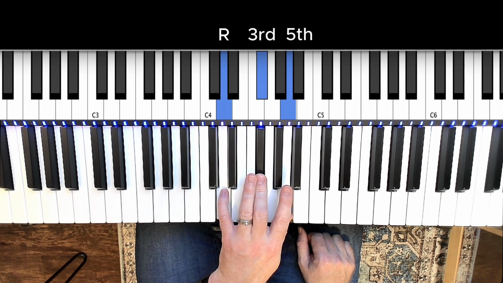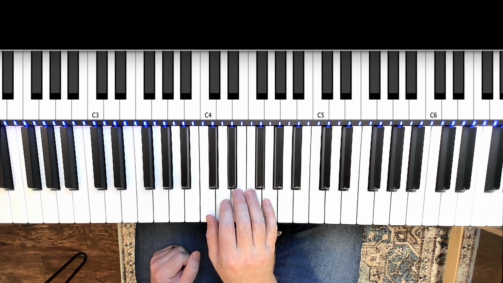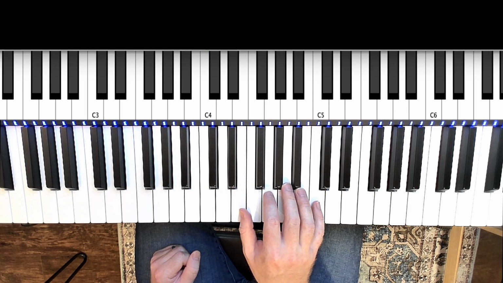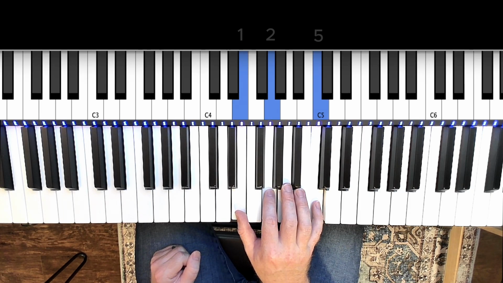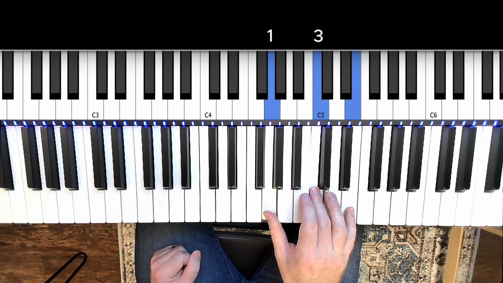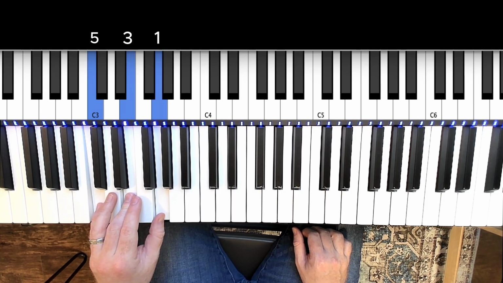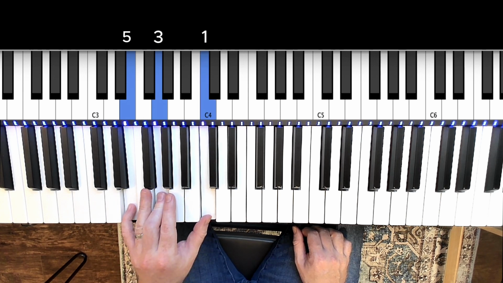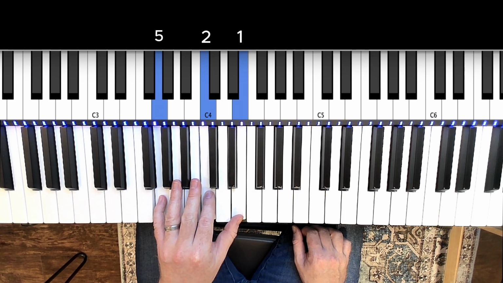One more time brings us back to root position. Okay, now let's talk about finger patterns just for a minute. For the right hand, when you're playing root position, you want to use fingers 1, 3, 5. For first inversion, use 1, 2, 5. And for second inversion, use 1, 3, 5. For the left hand, use 5, 3, 1 for root position, 5, 3, 1 for first inversion, and 5, 2, 1 for second inversion.